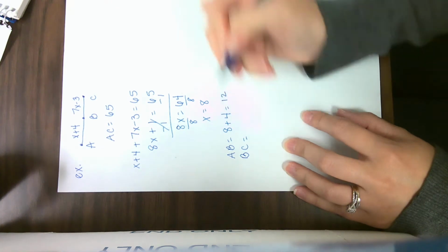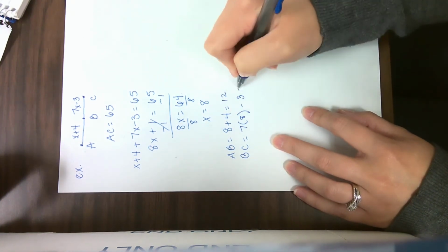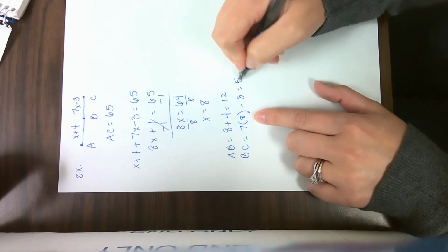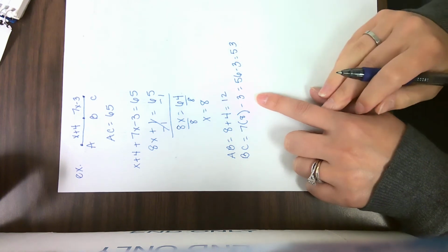Okay, if we're doing the same thing for BC, we plug in 8 for x. So we have 7 times 8 minus 3. 7 times 8 is 56, and we subtract 3 from that to get 53.